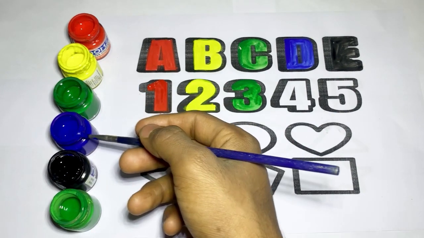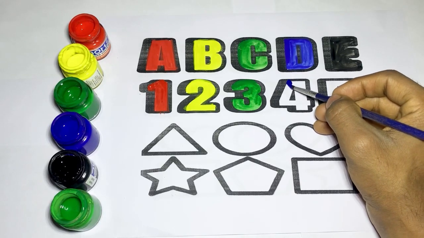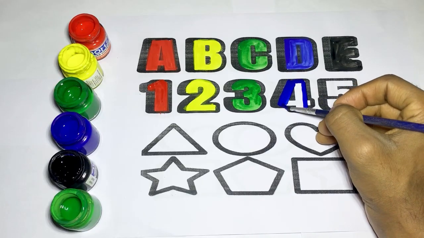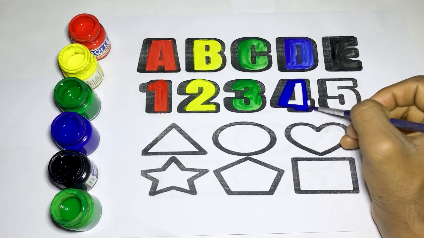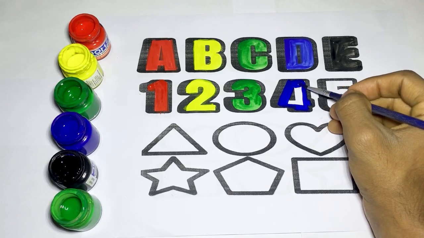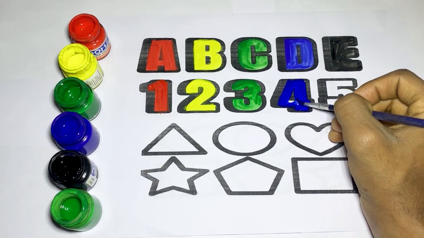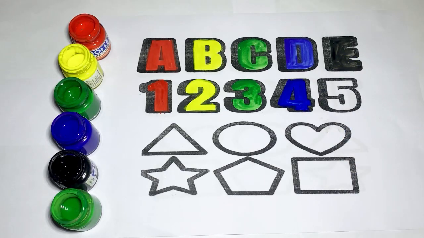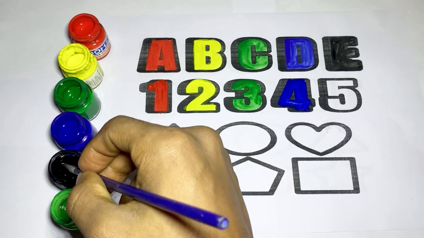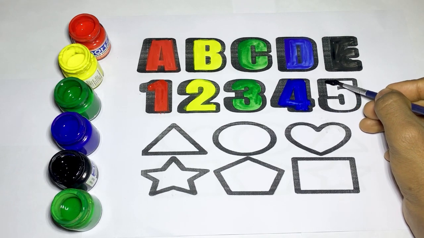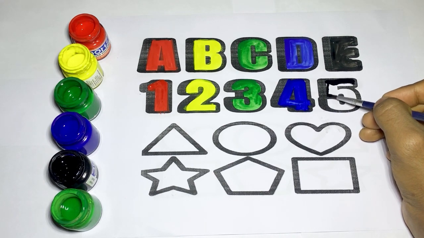F O U R, 4. Kids now draw 5, the numbers of 5, and use black color. F I V E, 5.